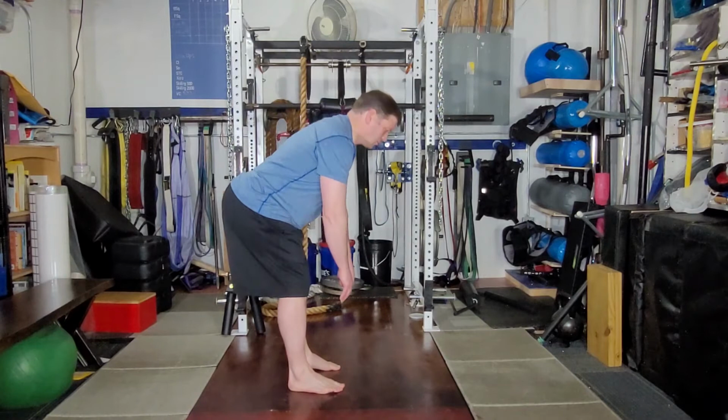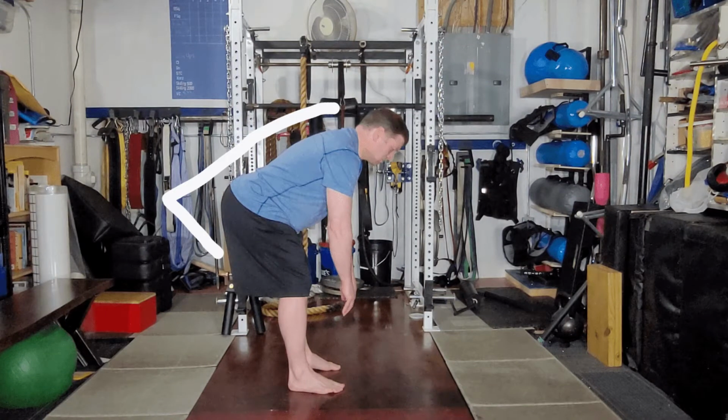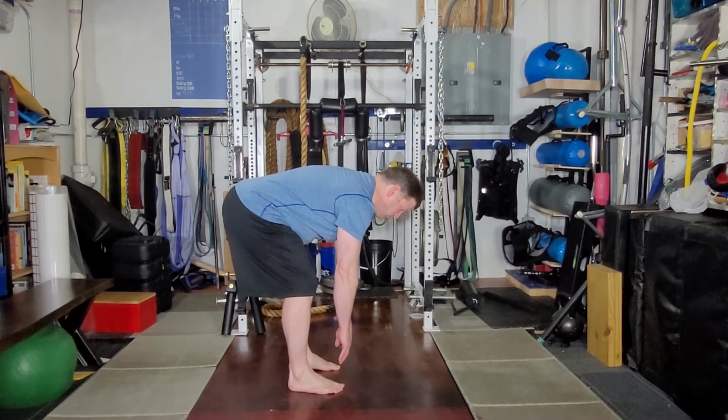You can see here that I move primarily at my hips. My back does not move much. My hips have greater relative flexibility than my back.